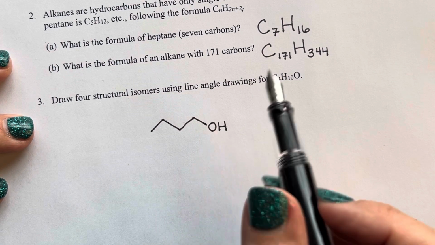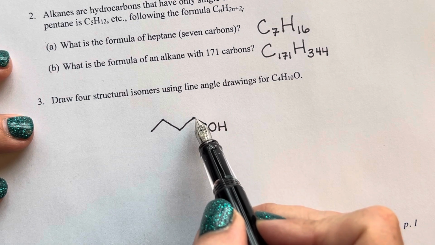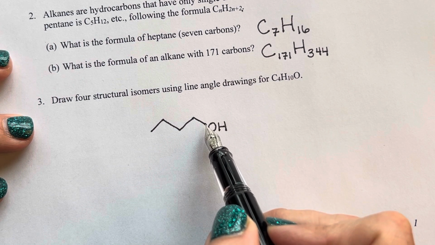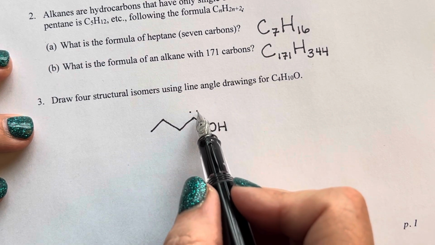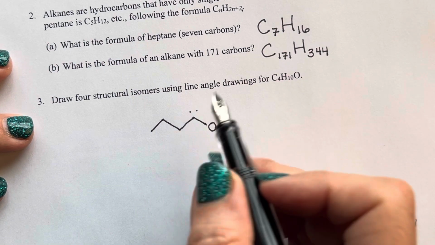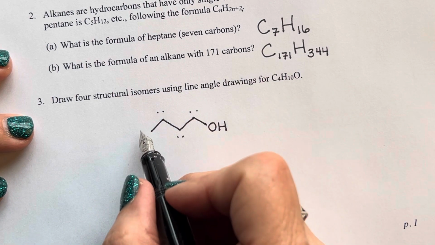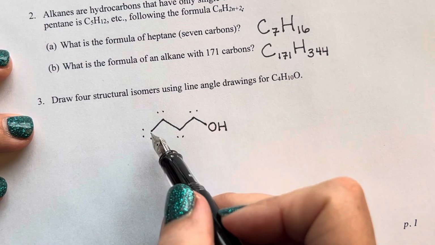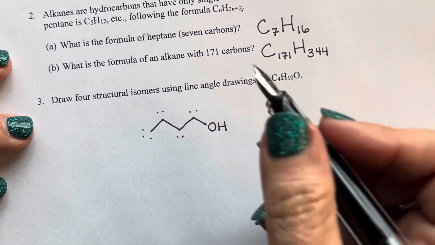Okay, so with line angle drawings, hydrogens are implied. They're not shown explicitly. But where this carbon here is bonded to 2 others, that means we're going to have 2 hydrogens there. I'm going to put 2 little dots there. Oh my gosh, they look like lone pairs. I do not mean to do that. I'm just counting hydrogens. This one's at the end, so in order for the carbon to have its octet, we need those 3 hydrogens.